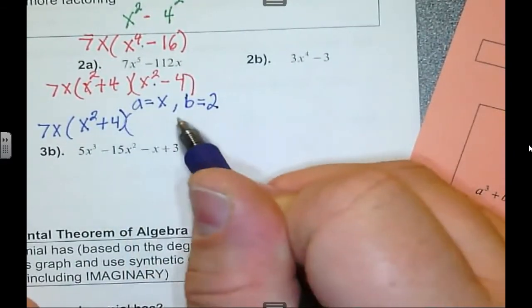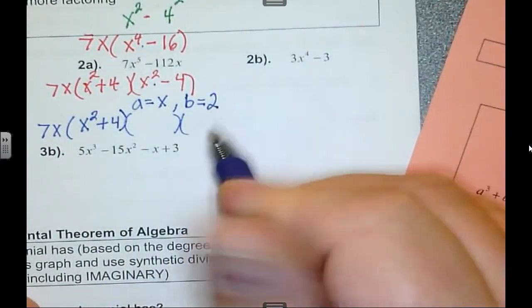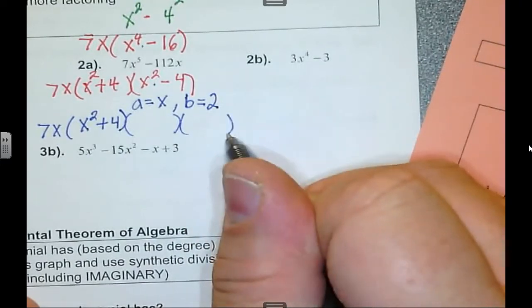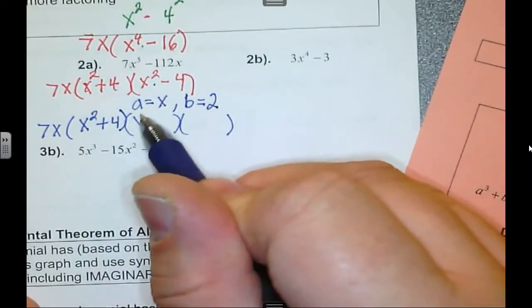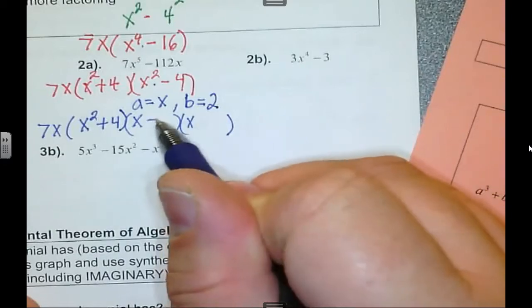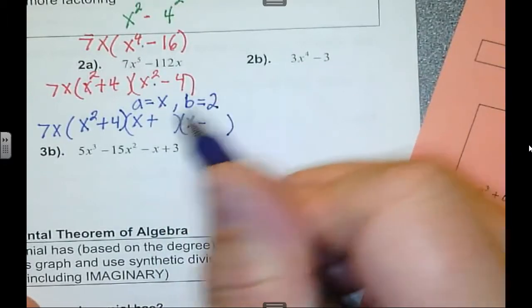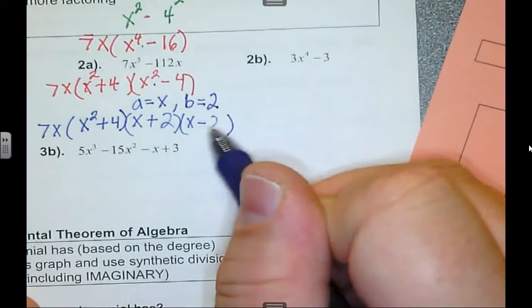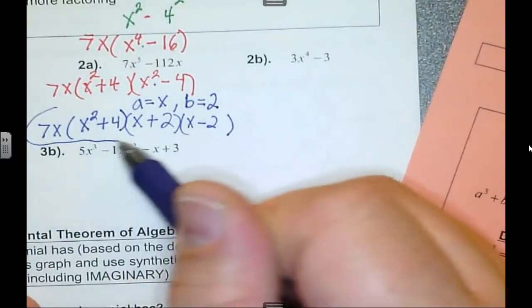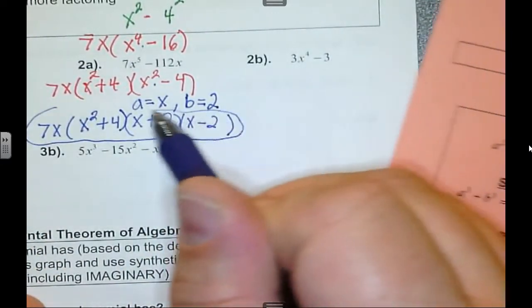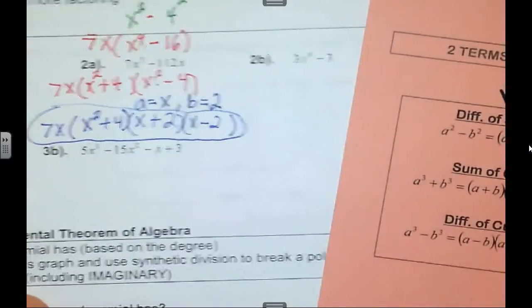Okay, so I have a plus b, a minus b. So my a is x, x plus minus, and my b 2, 2. This is my answer. Yes.